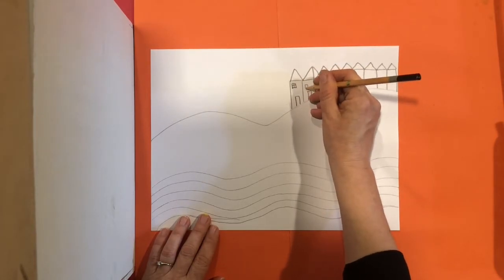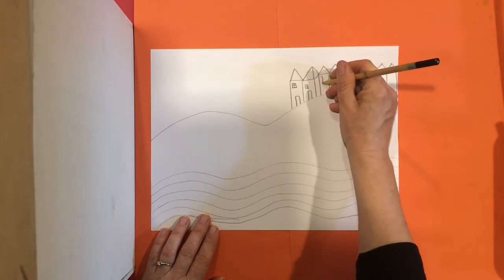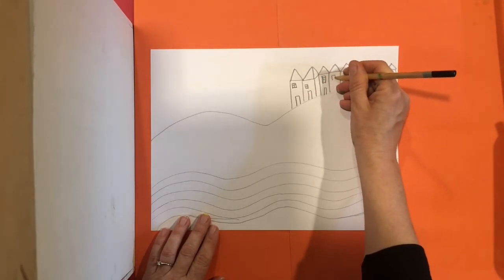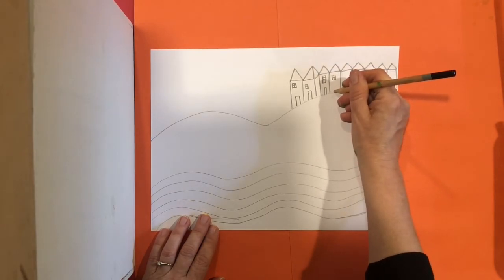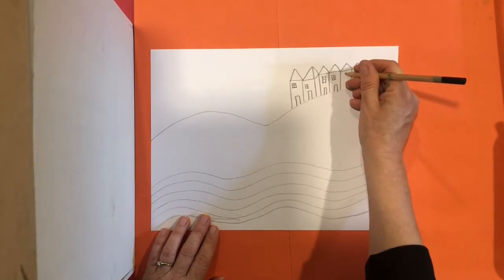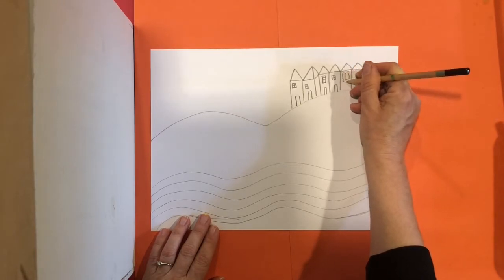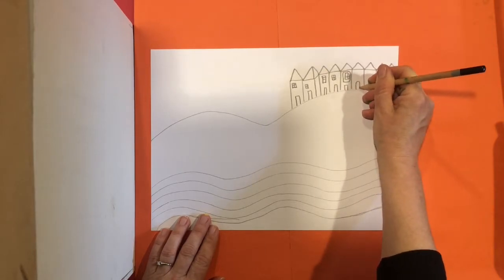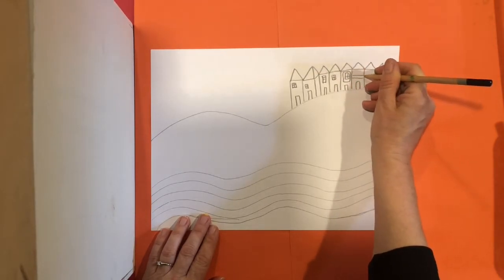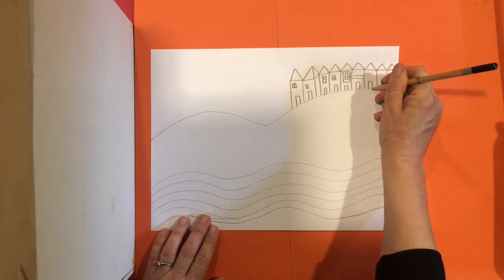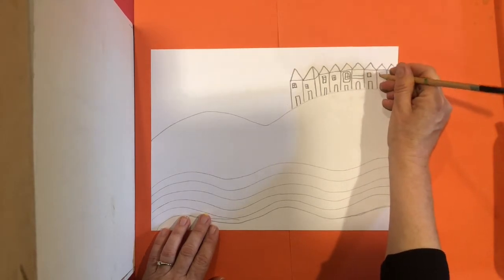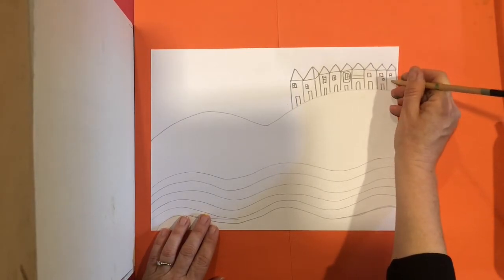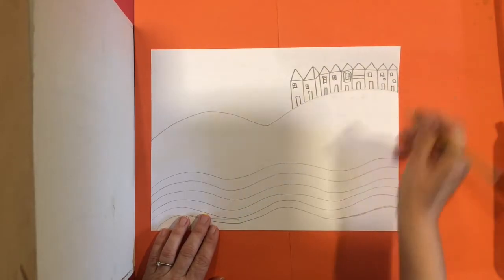Remember, Hundertwasser was an architect as well as an artist. So if you get a chance to see some of his really cool buildings, you will see that they had cool shaped windows, or he would do frames around his windows. You can add cool designs in your building too, your little rows of houses too. Okay, so I've added my rows of houses, and I'm going to look at another element that I might want to add.